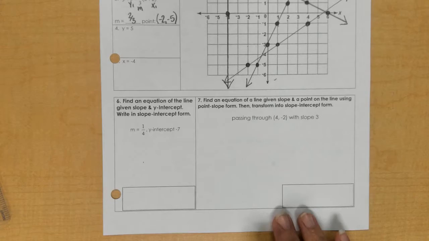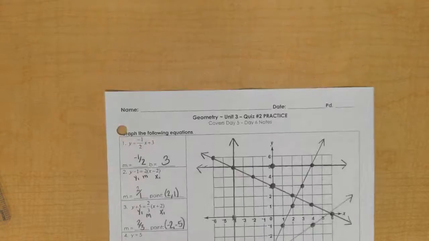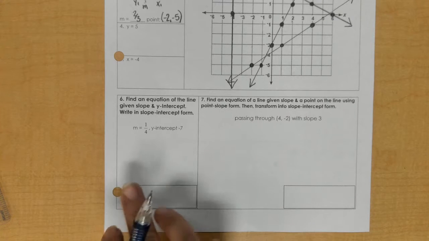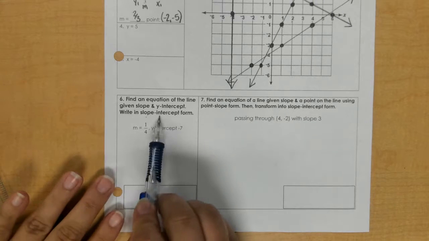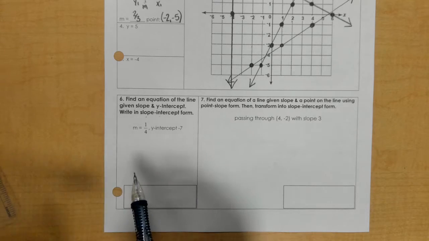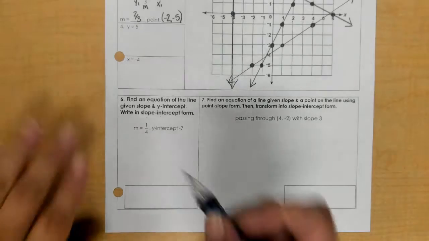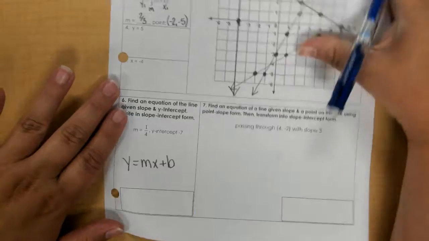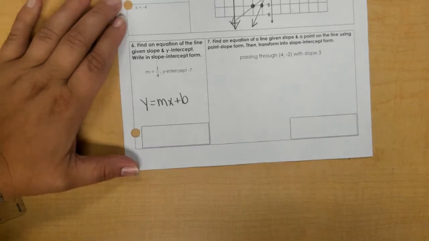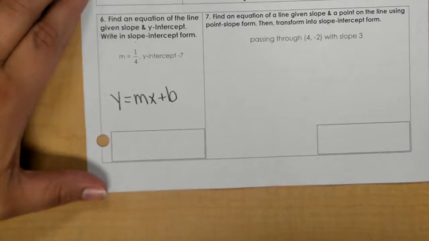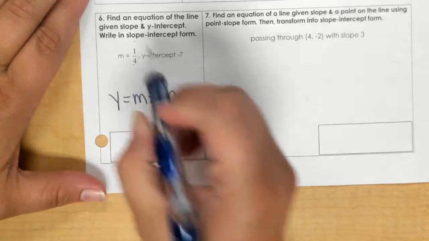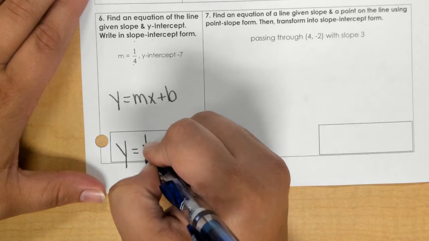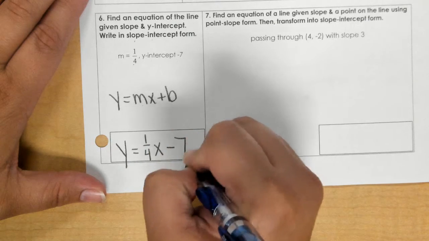Okay, for number 6 and number 7, you're writing equations in slope-intercept form and in point-slope form. So here I'm going to use slope-intercept form, 1 because it tells me, and 2, I'm given a slope and an intercept. So this is slope-intercept form. Okay, and then my m is 1/4 and my b is -7. So that should be y equals 1/4 x minus 7.